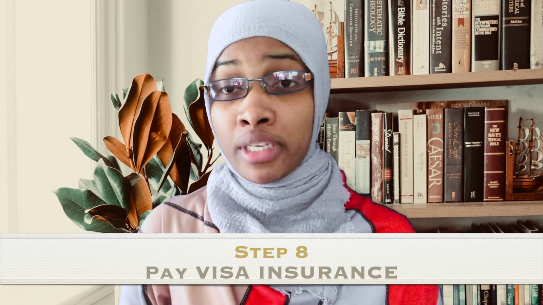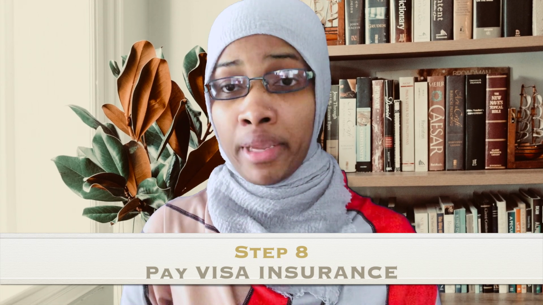This is super exciting if your visa is issued. So depending on your country, there's a fee to pay for the visa issuance. So you'll have to go online at the US Department to check whether you are required to pay a fee or not. Now the final step, which is step number nine.